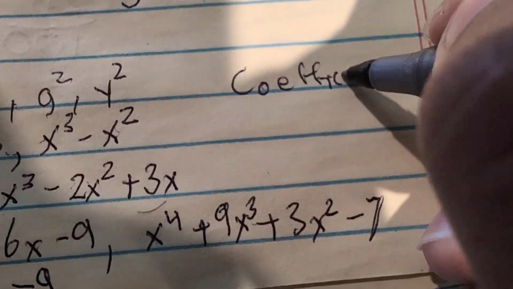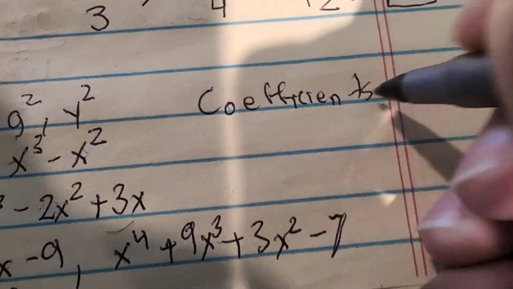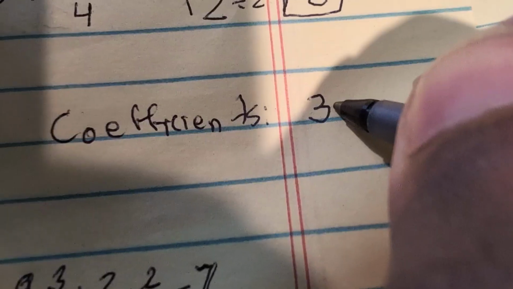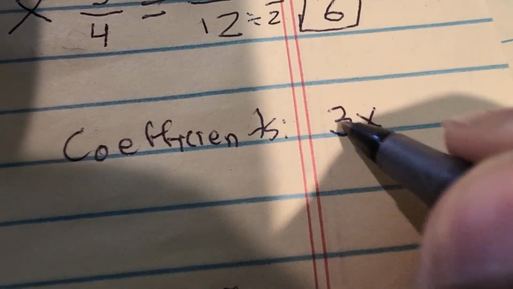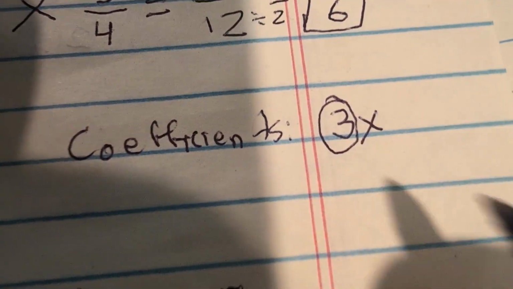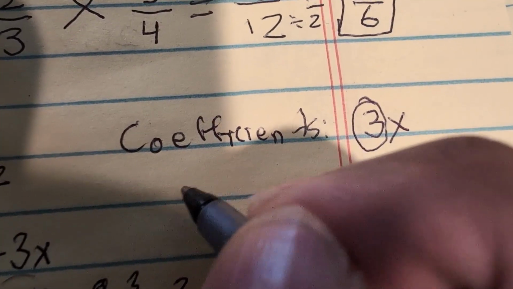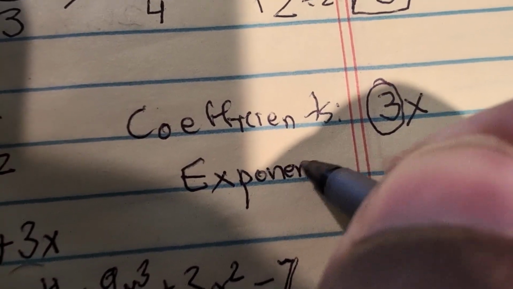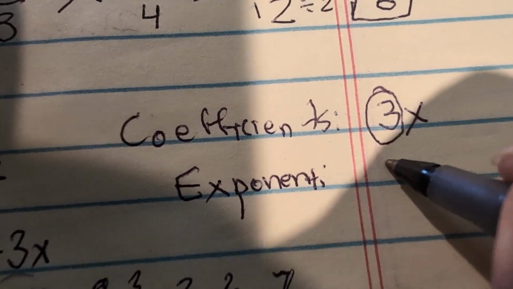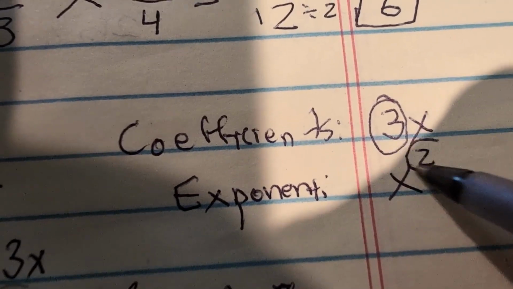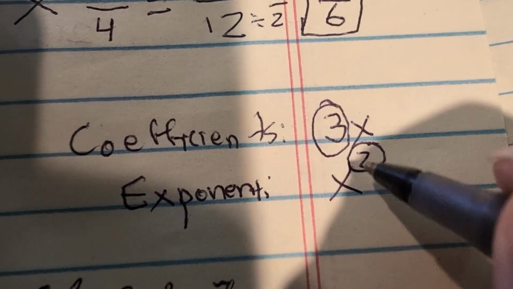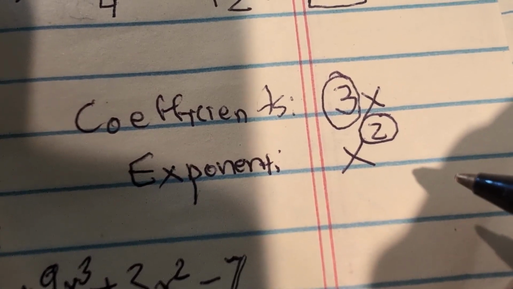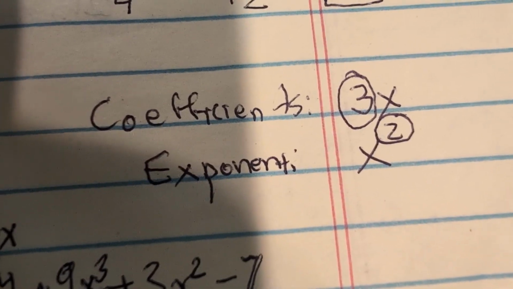So coefficients. Okay, so this is the number that we see in front of the x. So in this example, 3x, this would be called a coefficient, okay? A coefficient is different than an exponent. An exponent is this number, x squared. So you see this number on top, right? So this is an exponent, this is a coefficient, okay? So that's the difference, okay? And yeah, that's pretty much it.